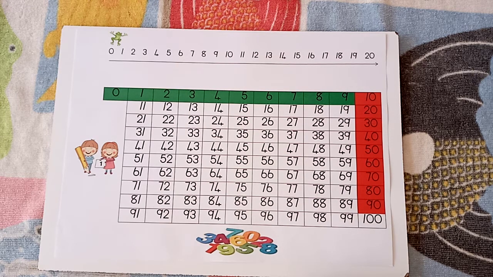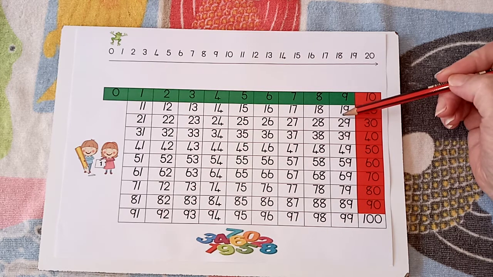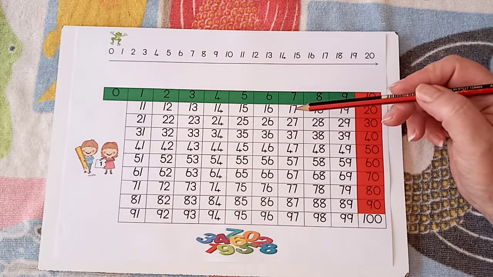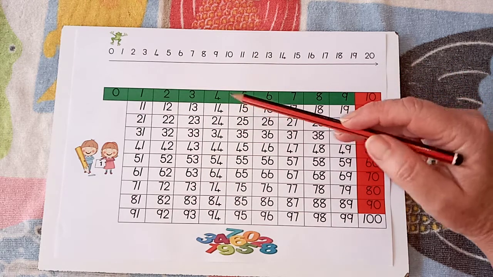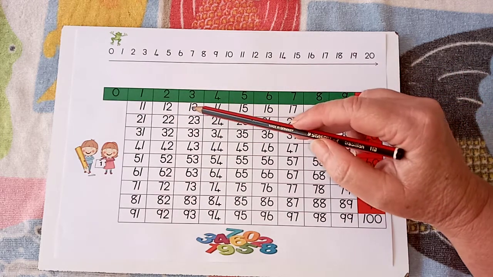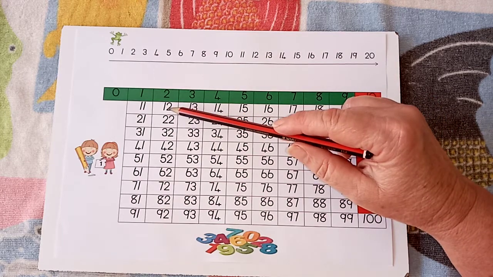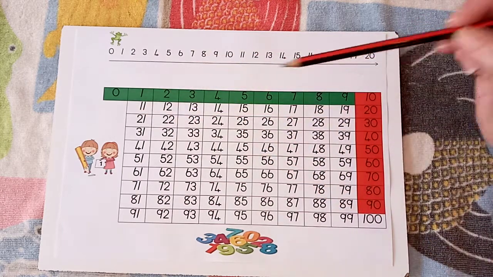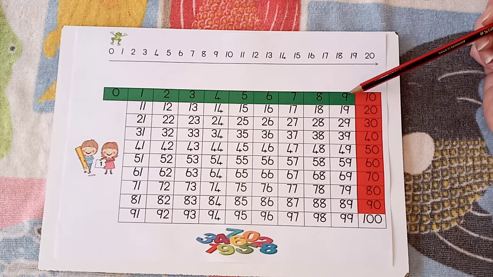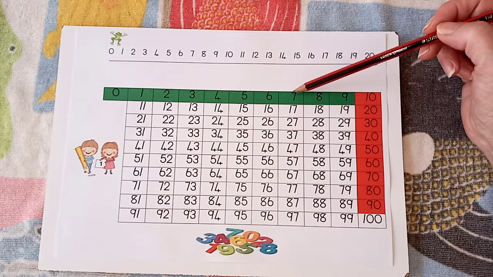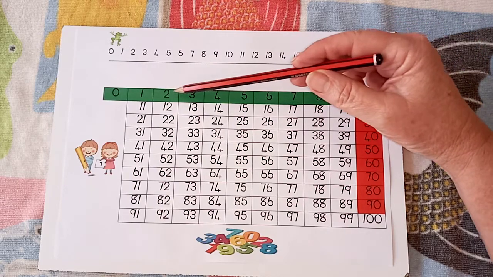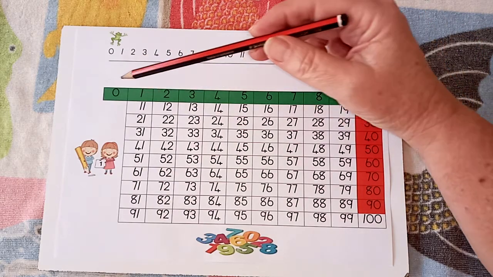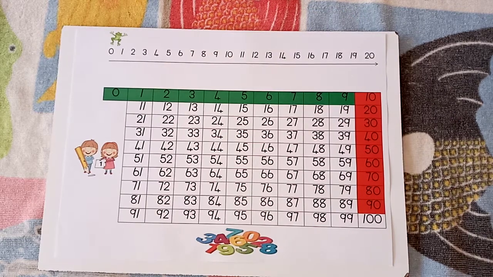So let's go now. We're going to count backwards. 20, 19, 18, 17, 16, 15, 14, 13, 12, 11, 10, 9, 8, 7, 6, 5, 4, 3, 2, 1. You can sit down. Okay, well done.